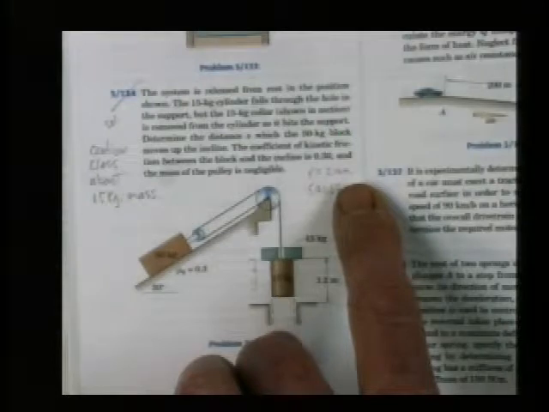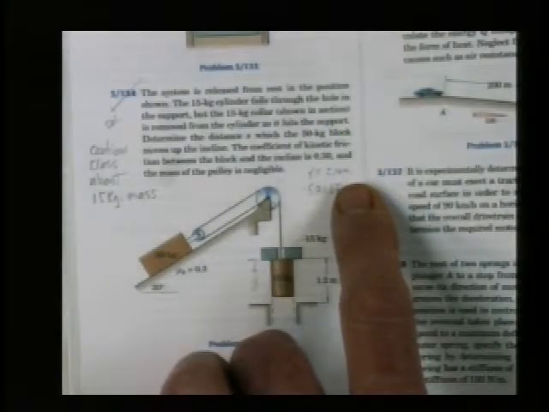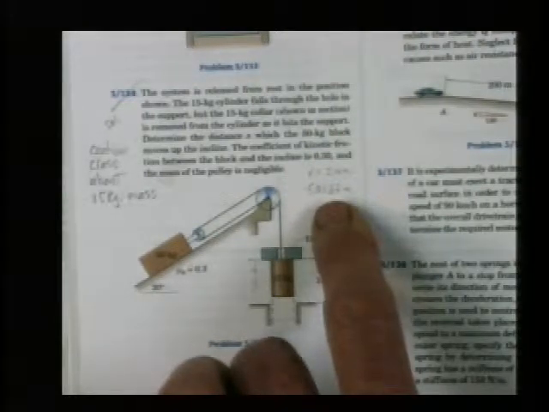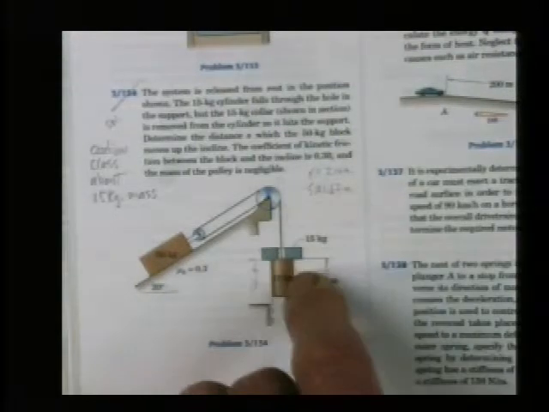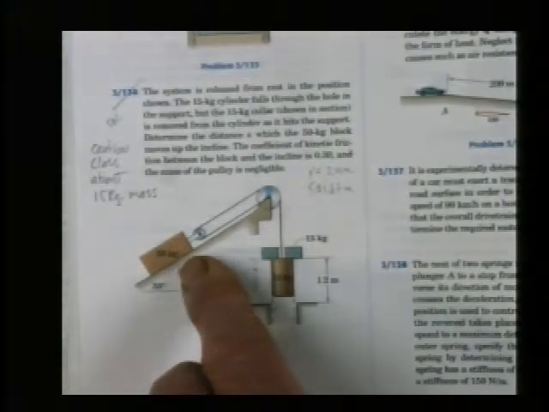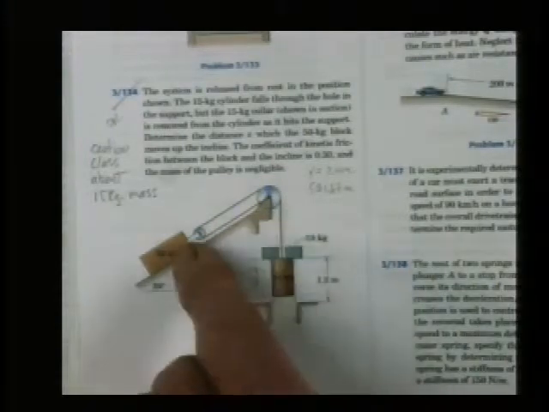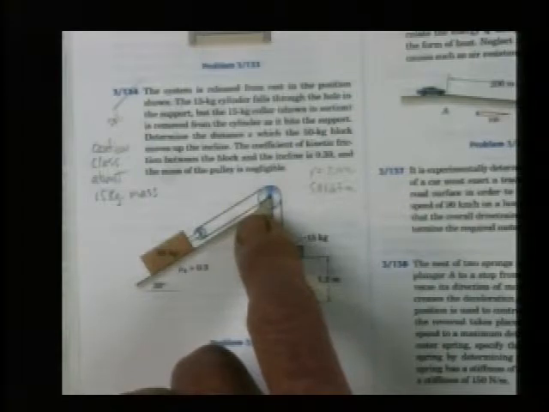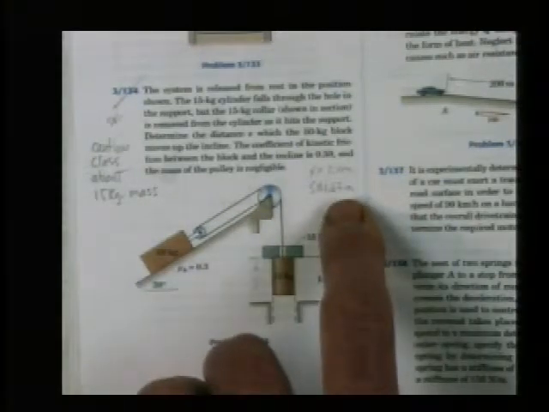Distance s is the distance the 50 kilogram block travels up the incline, and that distance s is 1.67 meters.